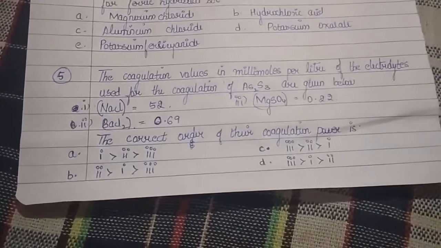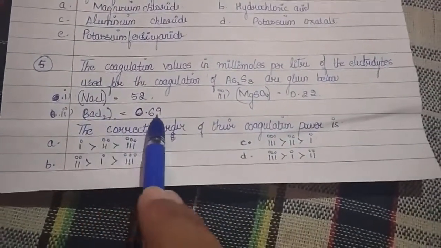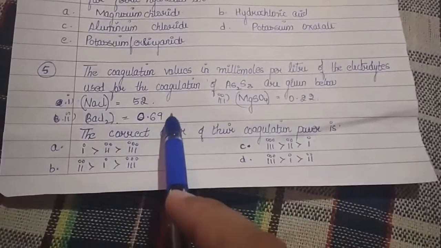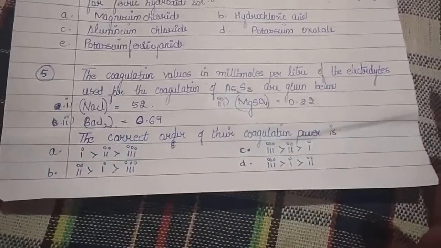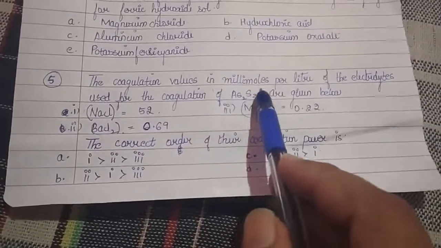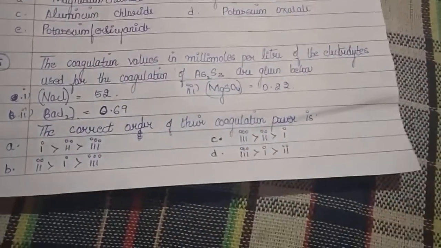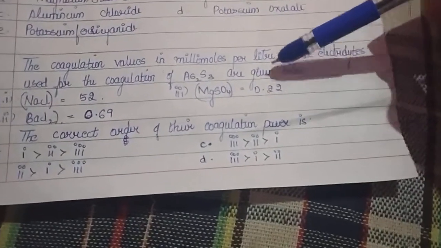This is as per the definition of coagulative value. In the same way, if you choose barium chloride, see, it is just 0.69. That means it is the minimum concentration: 0.69 millimoles per liter is required to coagulate arsenic sulfide in 2 hours. Coming to magnesium sulfide, what is it giving? 0.22. Able to see? Which means what?